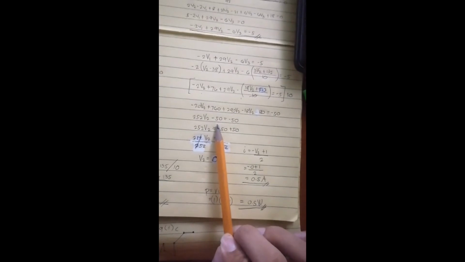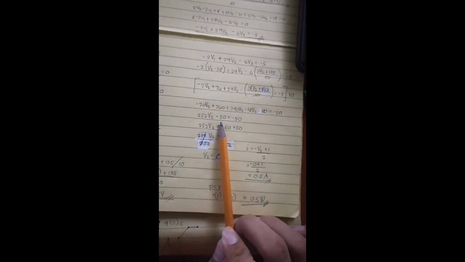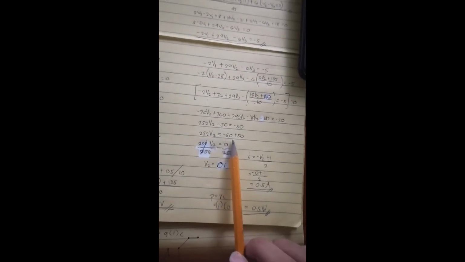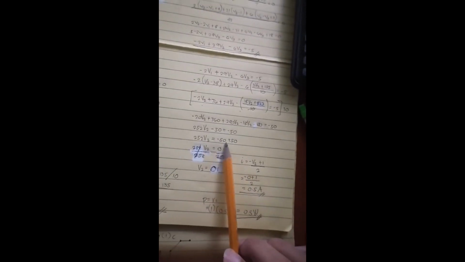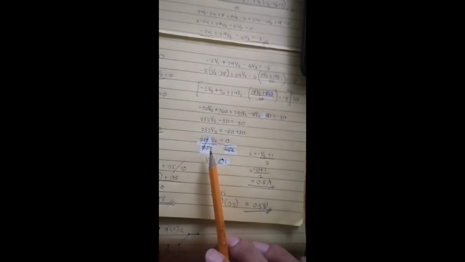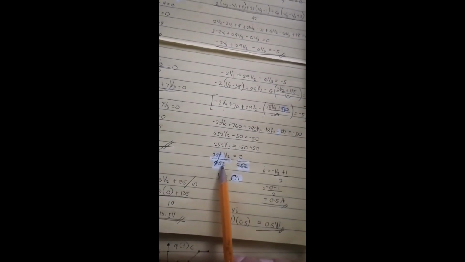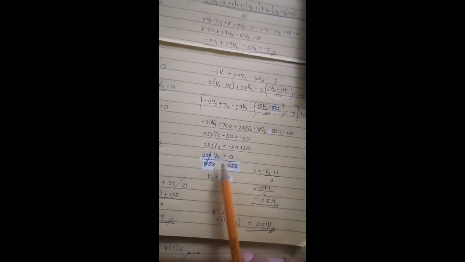So we have a constant here, we will transpose it to the other side. So 252 V2 equals negative 50 plus 50. So negative 50 plus 50, we know it's already 0. So we divide both sides by 252. So 0 divided by 252, we know that the answer is 0. So the value of V2 is equal to 0 volts.